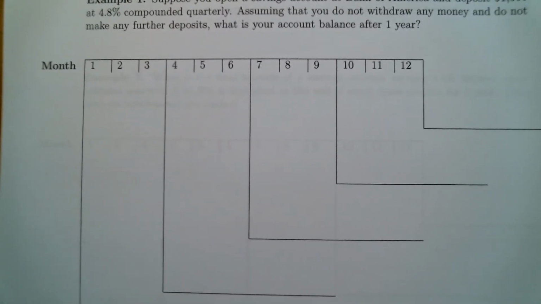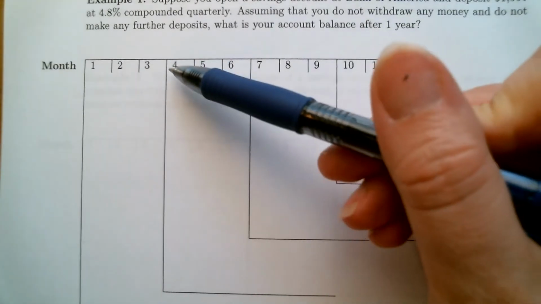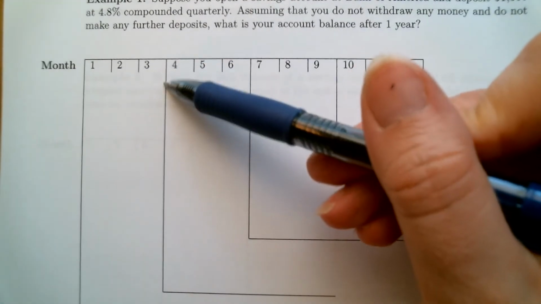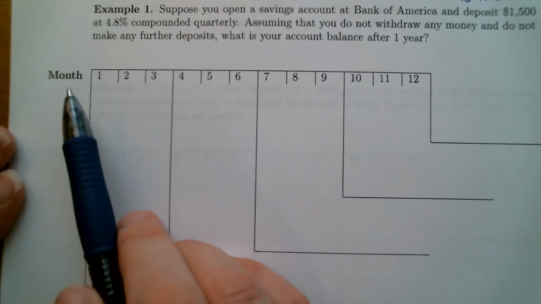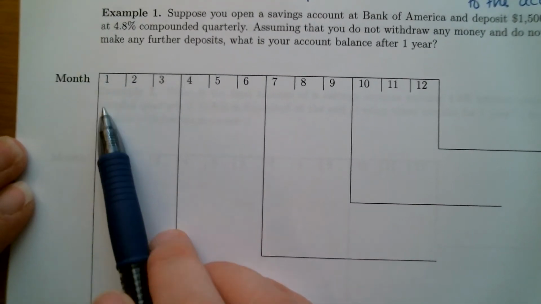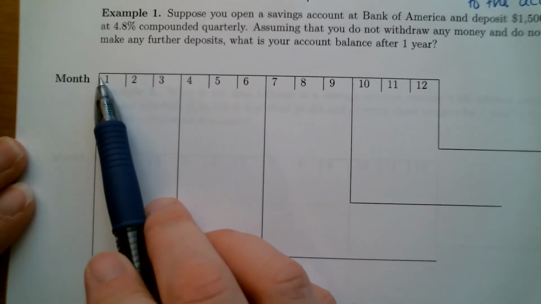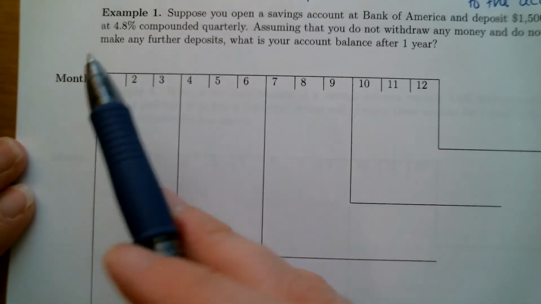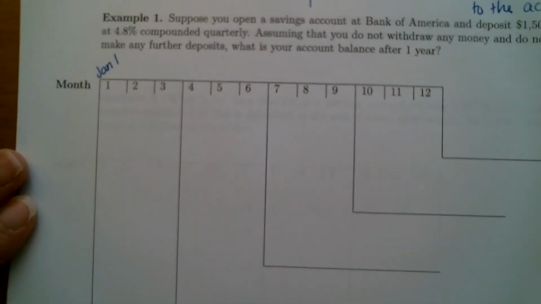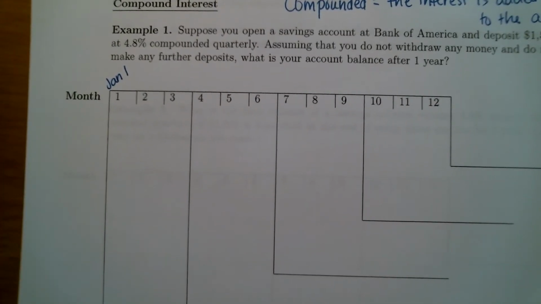Let's start from the beginning. So this first vertical line appears right at month 1. So if this were a year, you could think of this as the beginning of month 1. So let's just pretend that this is a full year from start to finish.